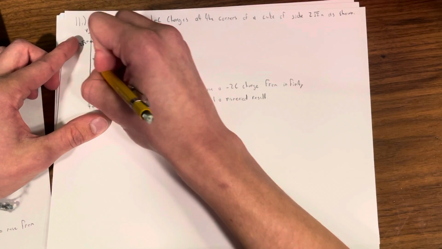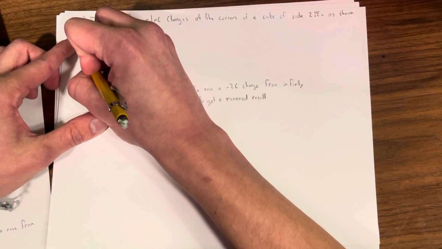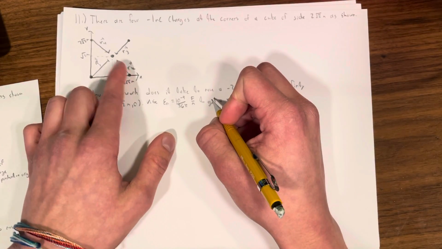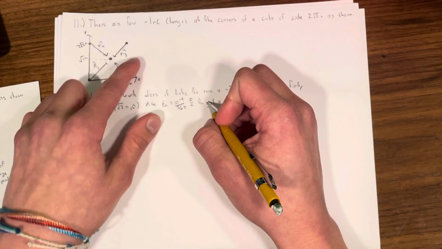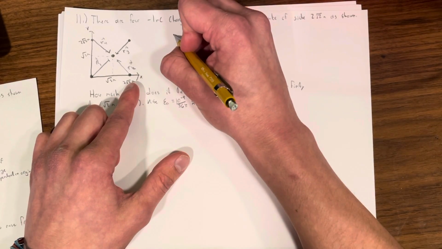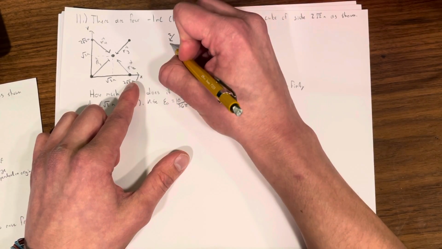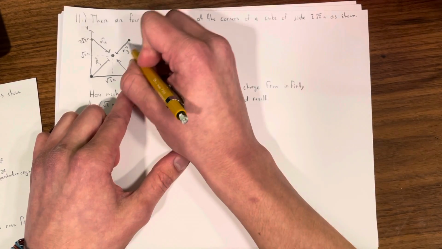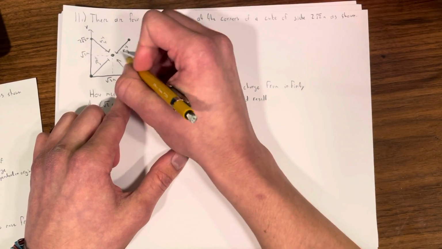And so you can see that this point is actually equal distance away from all 4 of these charges. So if we compute the distance right here, this R3, this R4, all these are the same values.